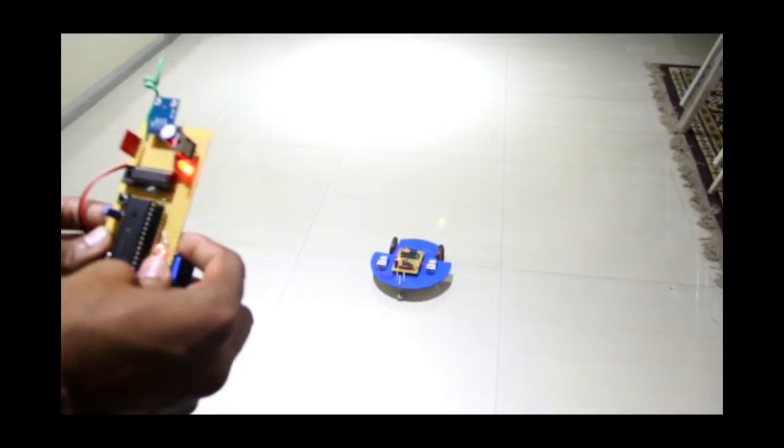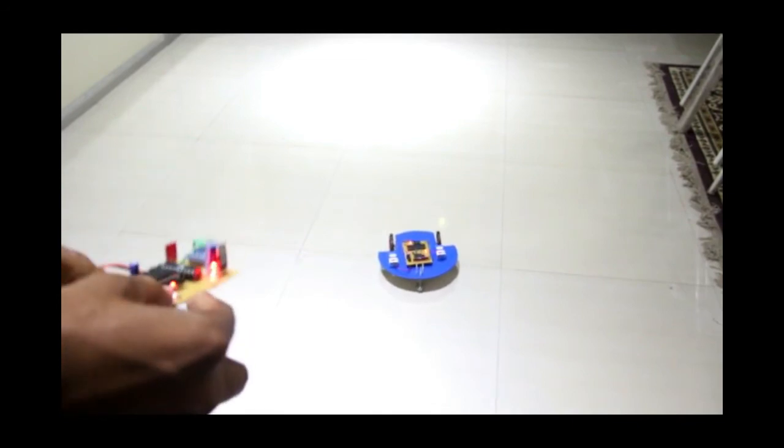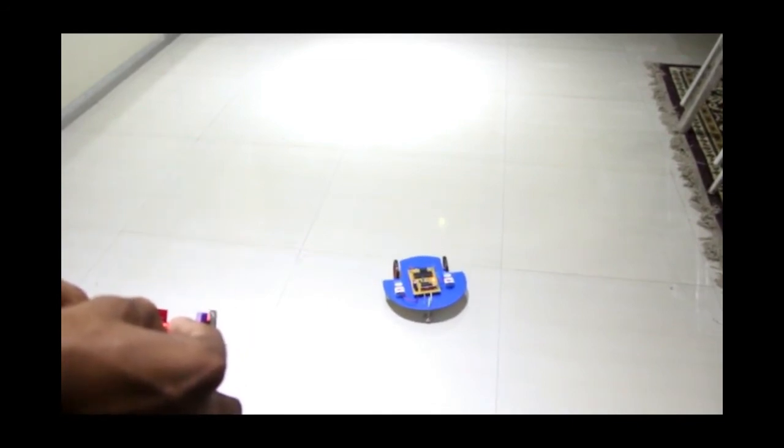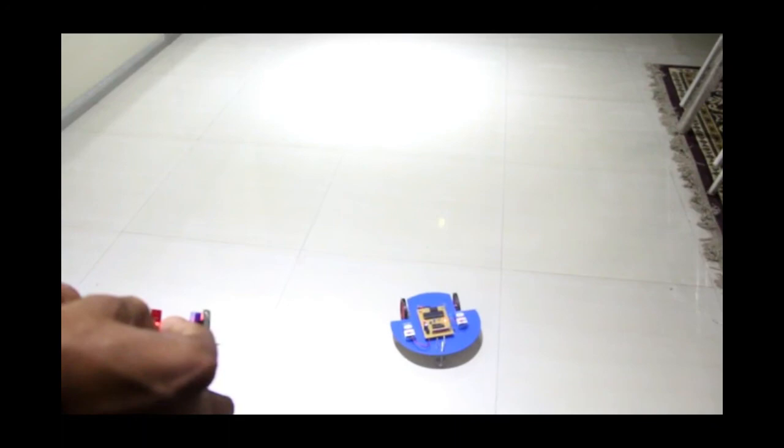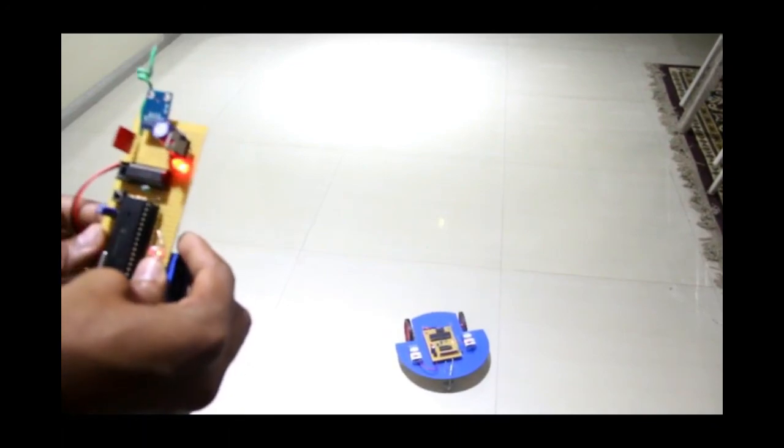Back. And let us see the future scope of our project. This project can be developed as a gesture controlling vehicle in the future world.